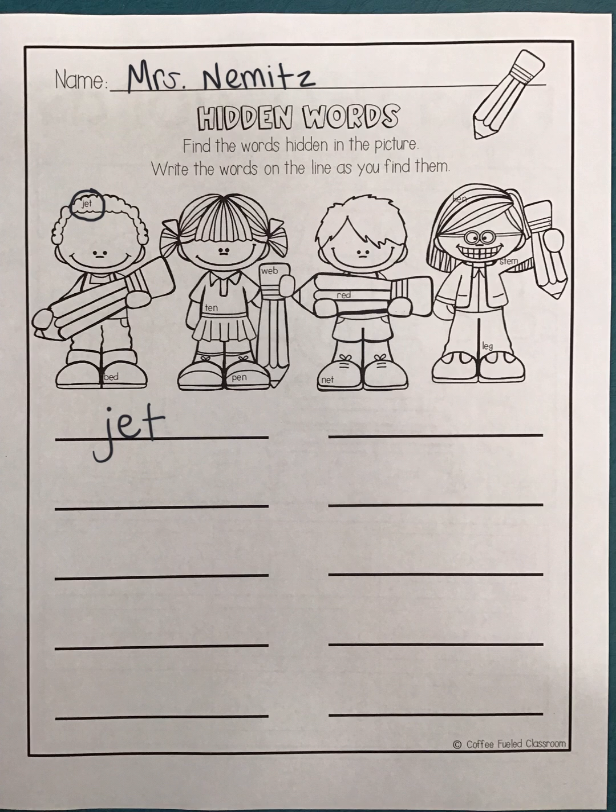On that same boy, I can see the word bed on his shoe. Please circle bed. B, e, d, bed. B, e, d, bed.